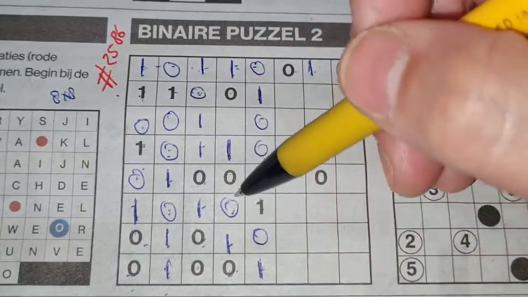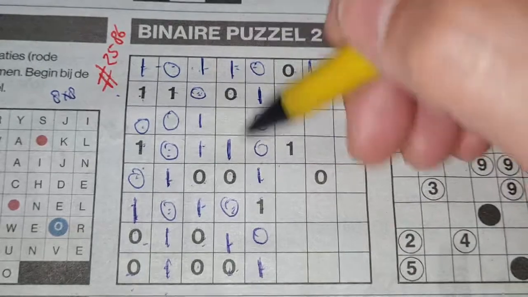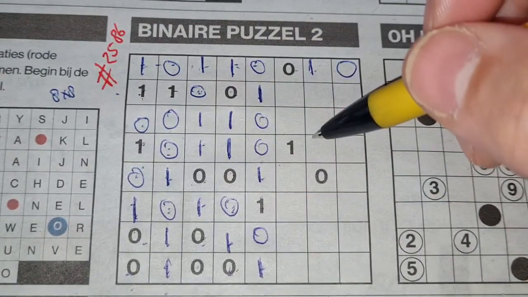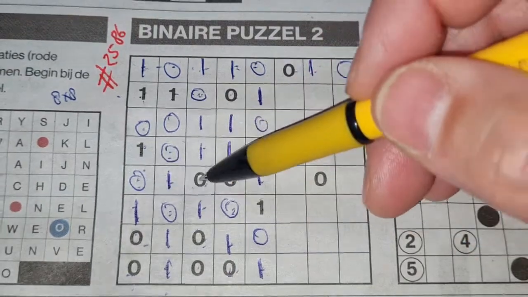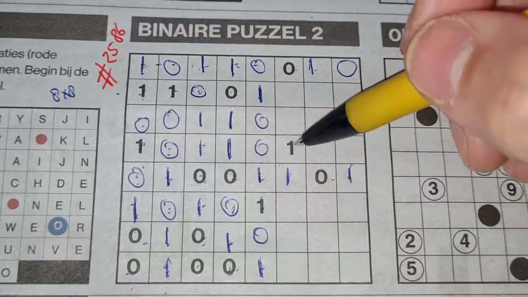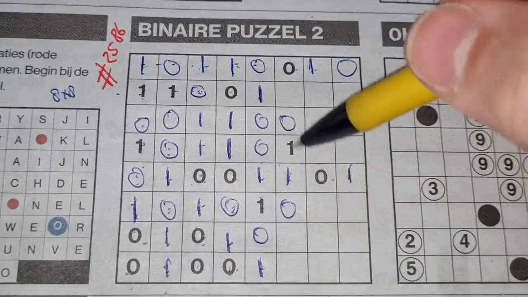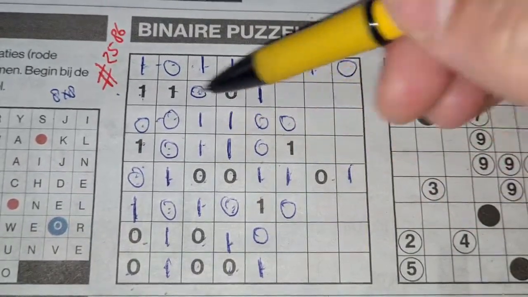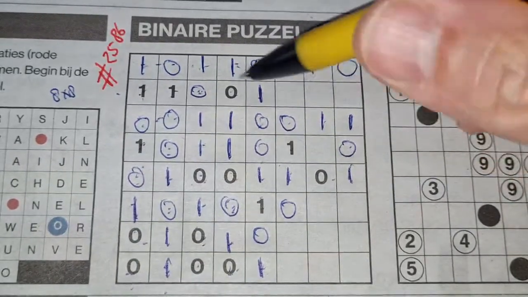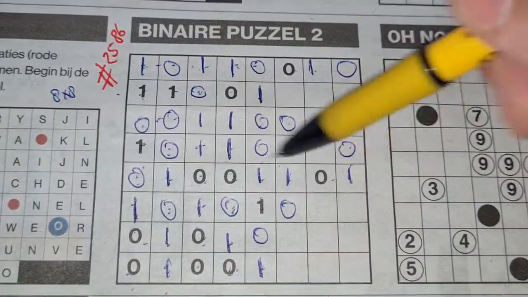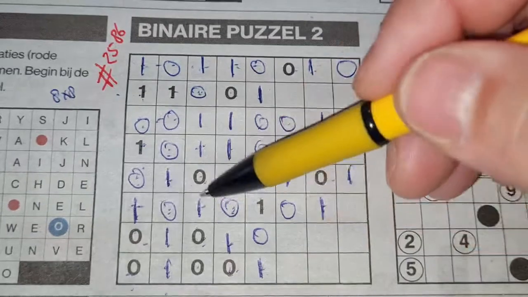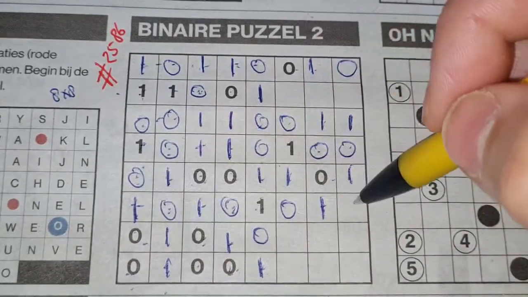Here we have 1, 2, 3, 4 O's, so the rest are ones. All right. Here we have 1, 2, 3, 4 O's, so the rest are ones. All right. Double one, here no, there no. Here we have four O's, so the rest are ones. All right. Between two ones comes an O. We have here four ones, so the rest are O's. Double O, here one, there one. We have here 1, 2, 3, 4 ones, so the rest are O's.